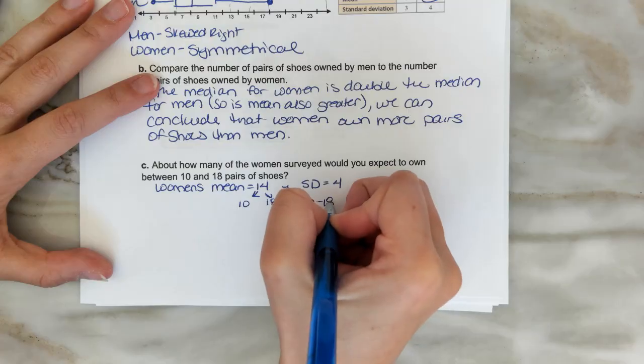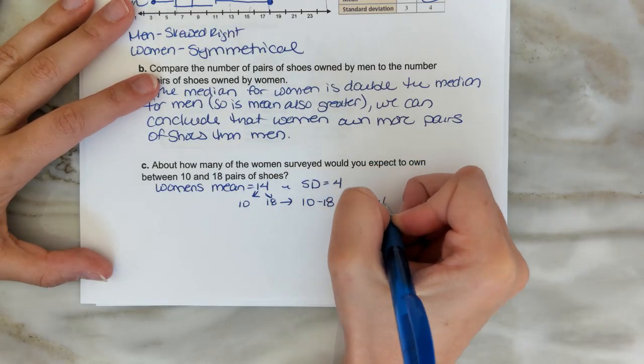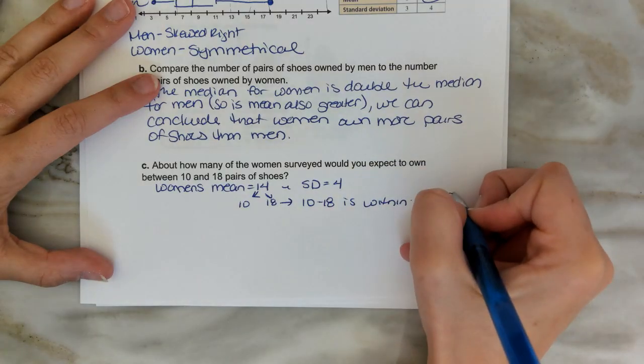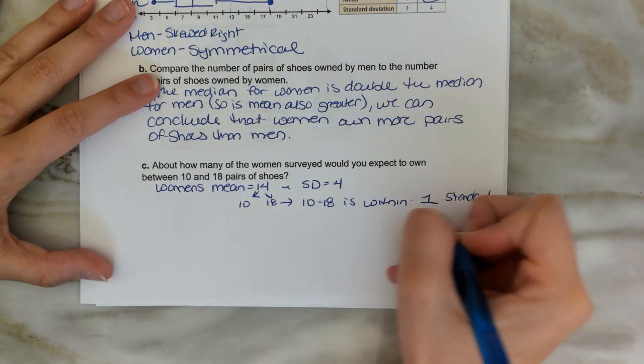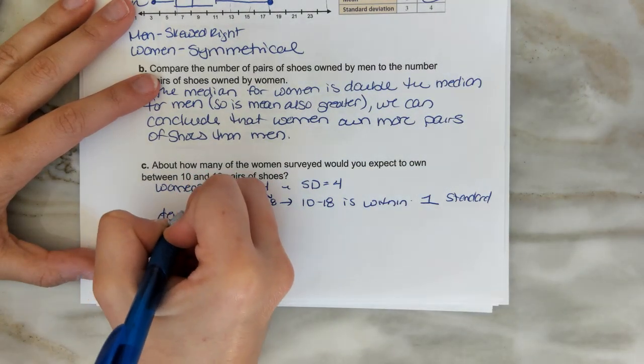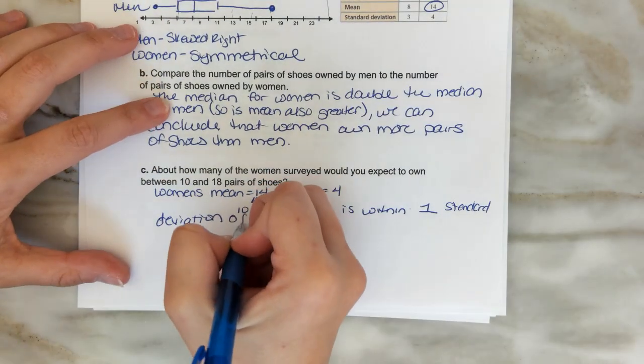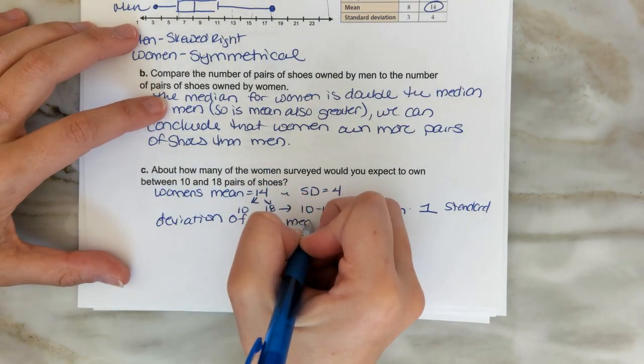So 10 to 18 is within 1 standard deviation of the mean.